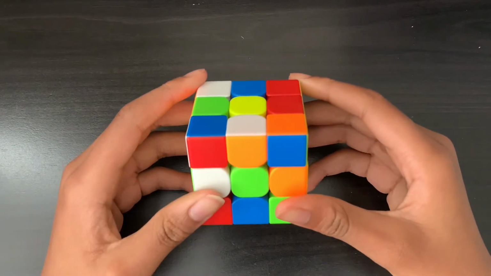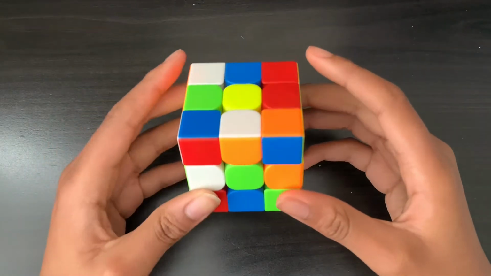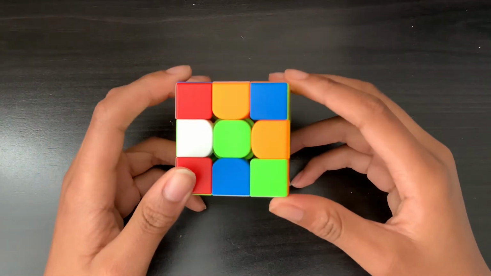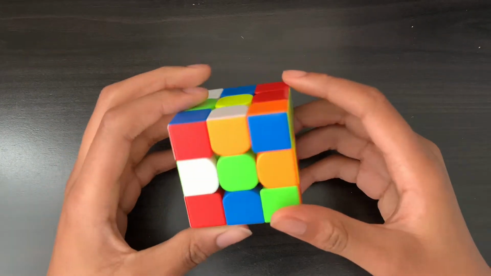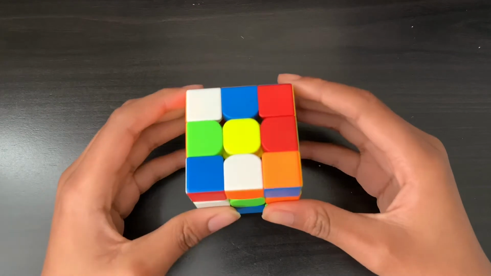So the first step of this method is you want to solve the edge orientation. You should already know this if you are trying to solve with this method. And if you do not know edge orientation, then I would advise you to learn the ZZ method or the Petrus method, as they both have EO in it. So let's do edge orientation.